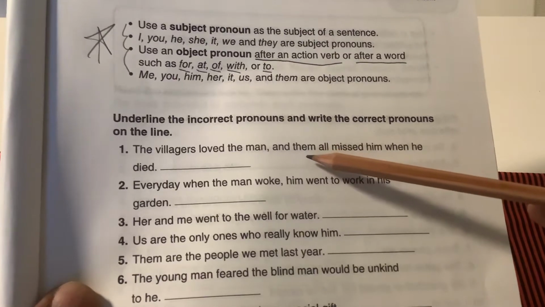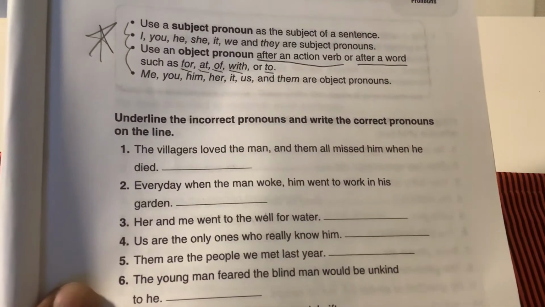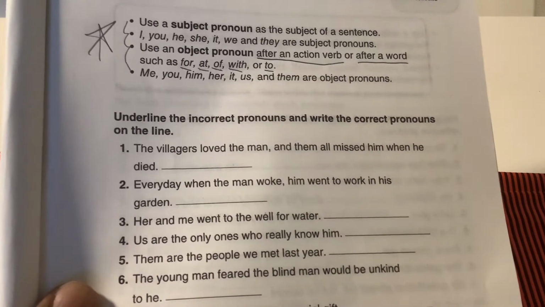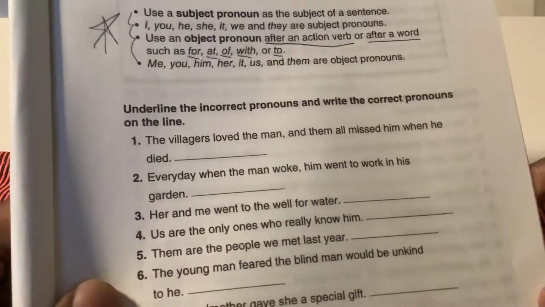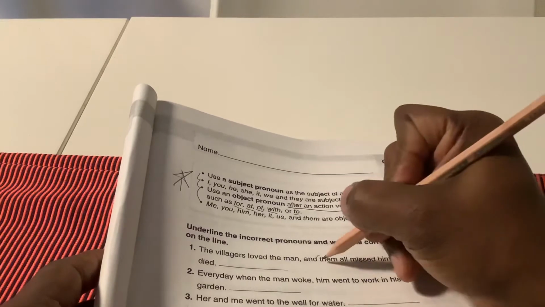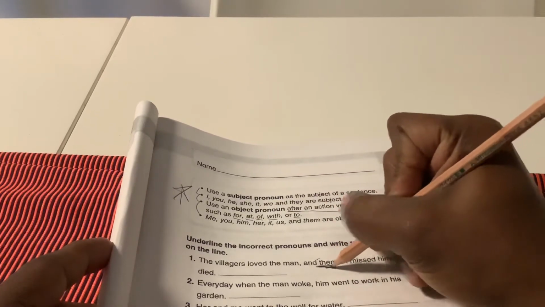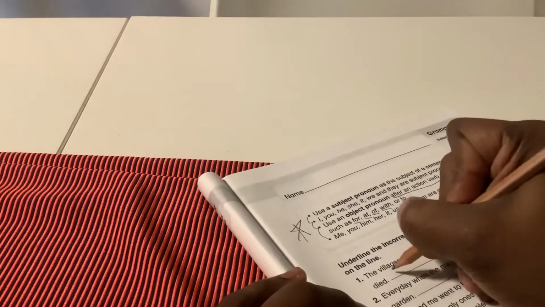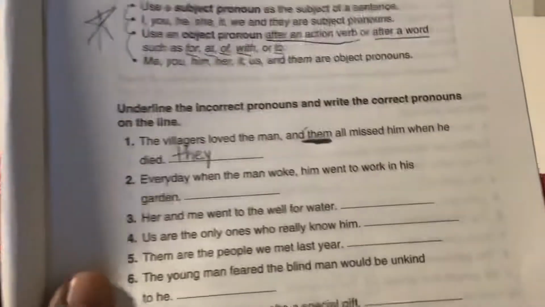Do we say them all, or would we say they all missed him when he died? I'm going to make a big underline there because them is wrong. And I'm going to write they in the blank. There we go.